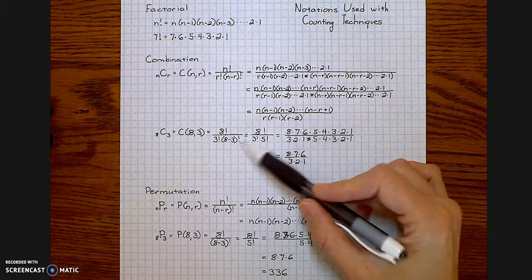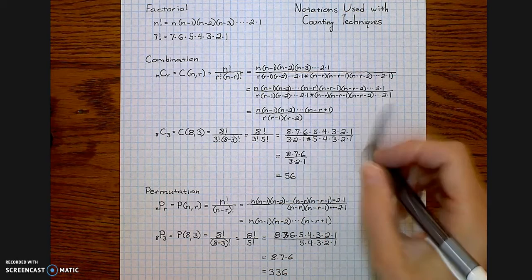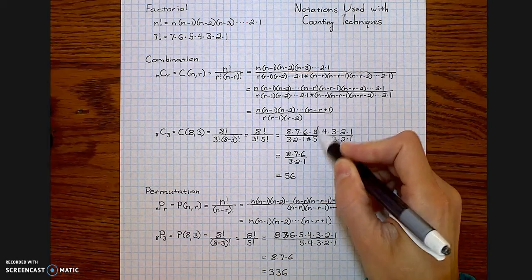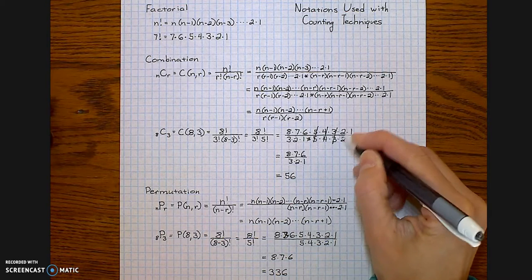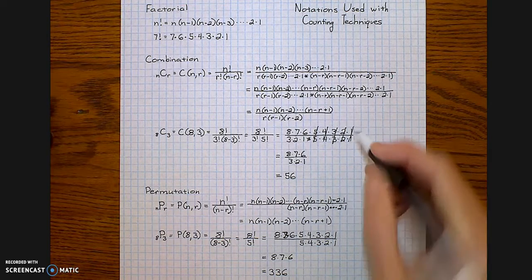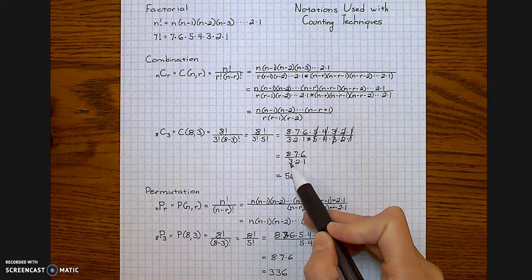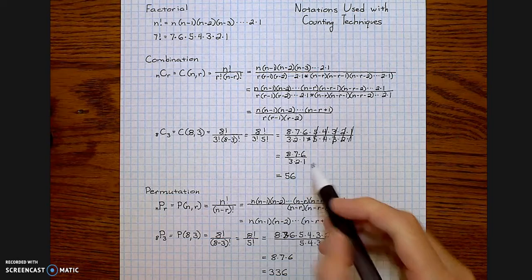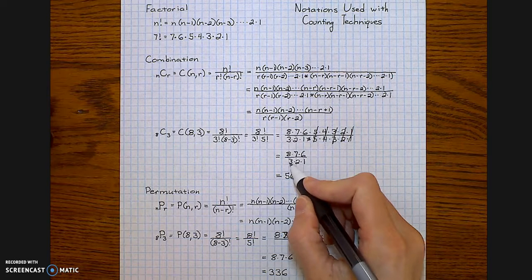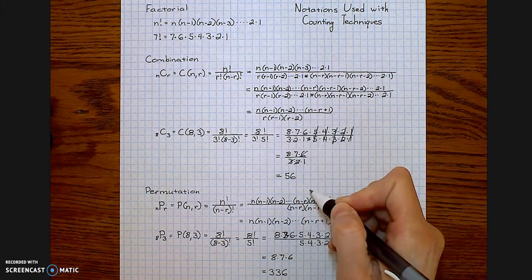Usually I simplify by doing the 8 minus 3 factorial, which is 5 factorial. I can see that there's a factor of 5 in the numerator and denominator, 4, 3, 2, and 1. If I reduce all of those out, I'm left with 8 times 7 times 6 in the numerator and 3 times 2 times 1 in the denominator. And then I could simplify that further because we know 3 times 2 is 6, so we could reduce the 6 out of the numerator.